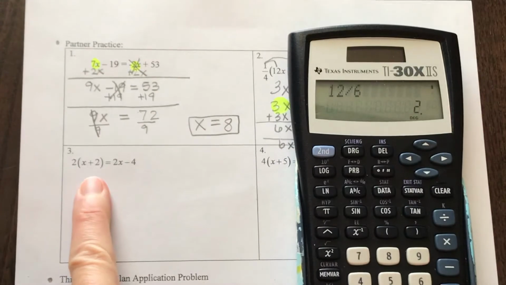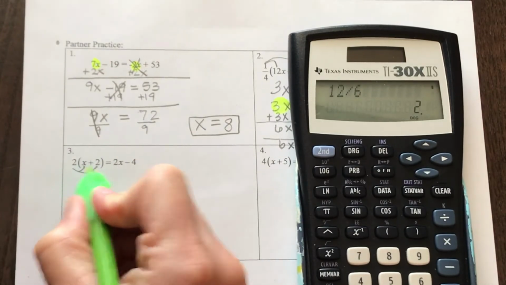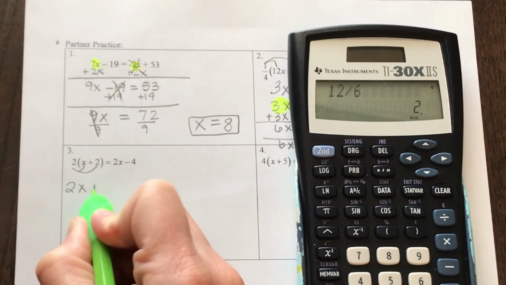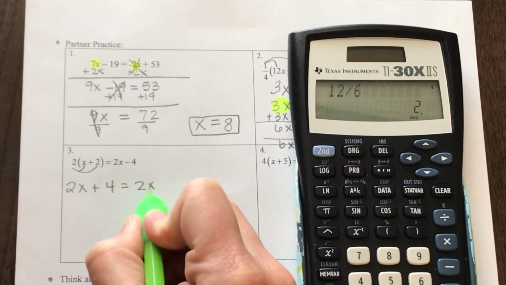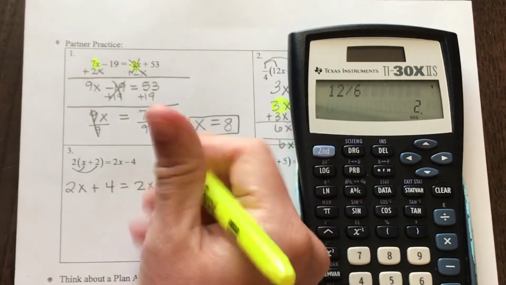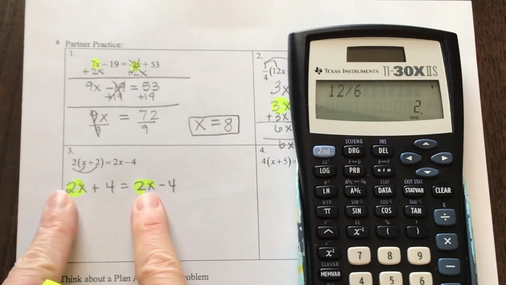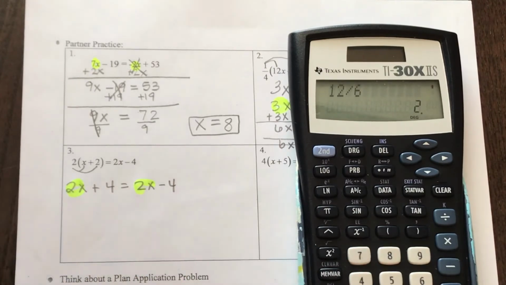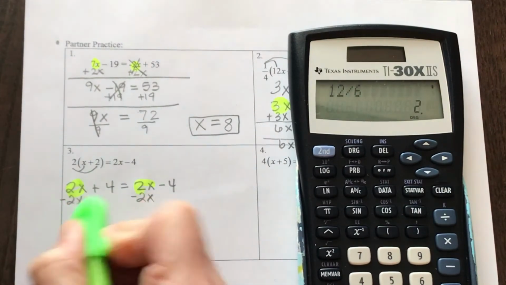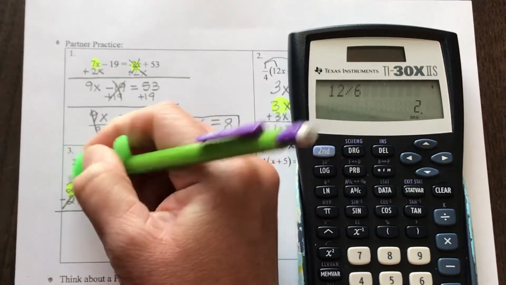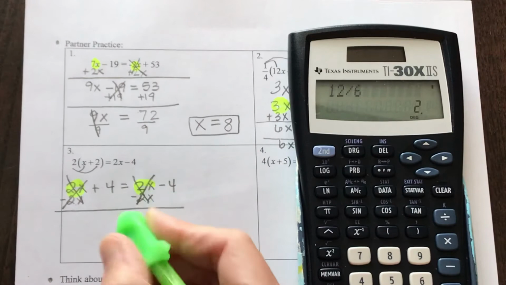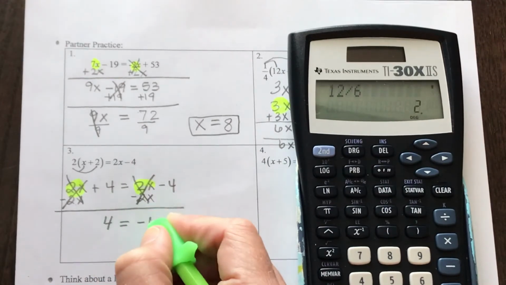Now for example 3, what I'm going to do is start by distributing the 2 to the x and distribute 2 to the 2. Now this will equal 2x minus 4. Now I'm looking at my variables and I notice that they are the same number. So technically it doesn't matter which one I'm going to move. So I'm going to move one of my 2x variables. Notice what happens here. My x's all cancel out because 2 minus 2 is nothing, and I'm left with 4 equal to -4.